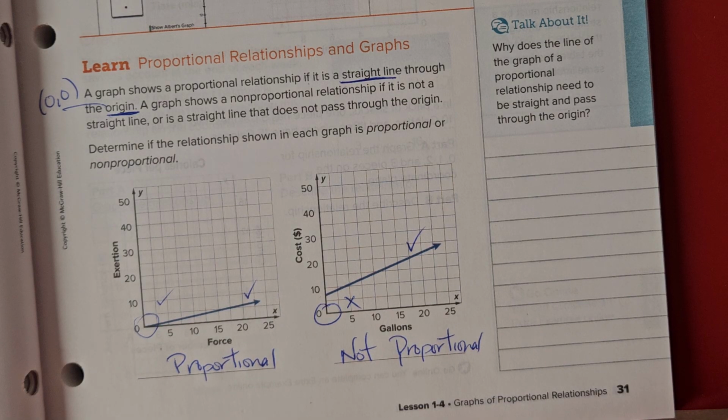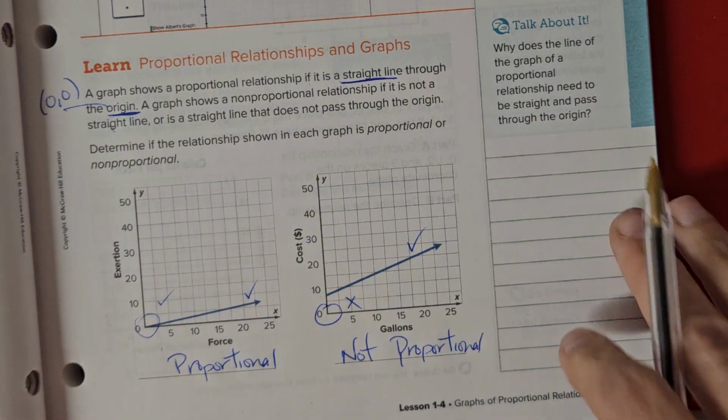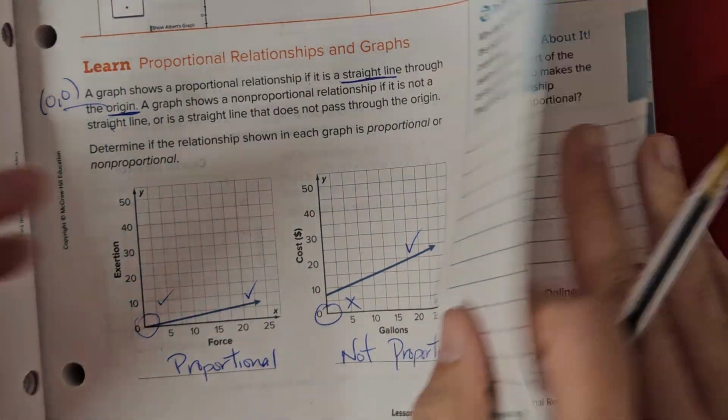Guys, it couldn't be easier than that. I think you're going to be pro at this. Straight line through the origin, proportional. If it's not, it's not.